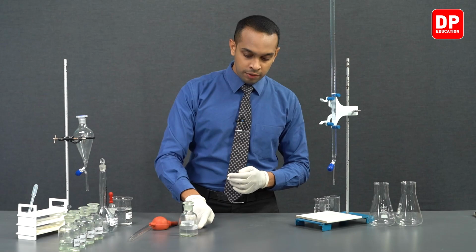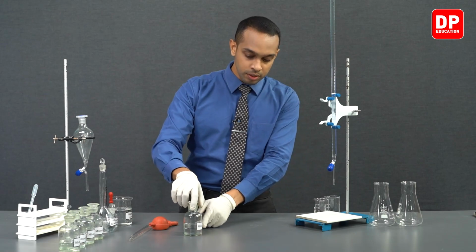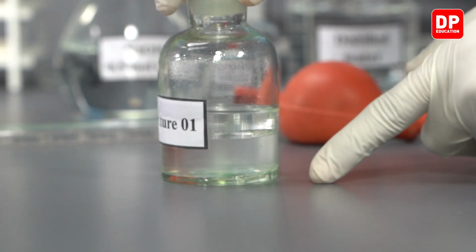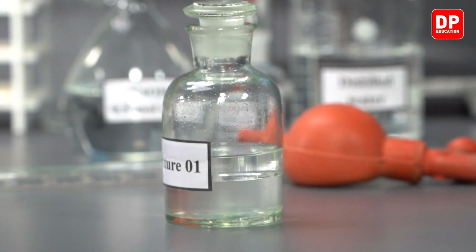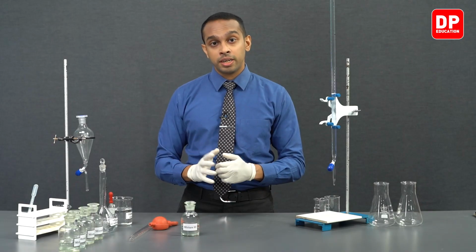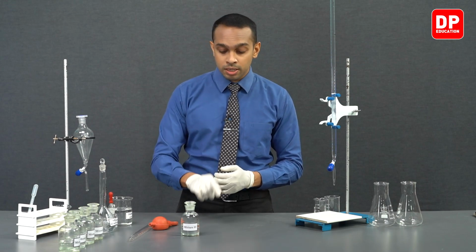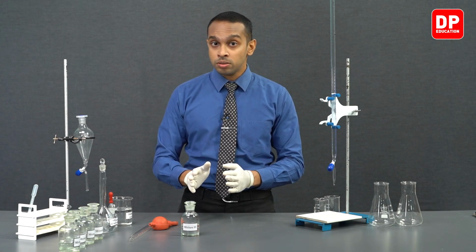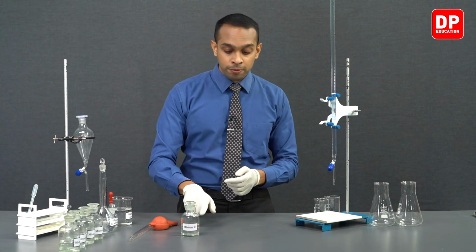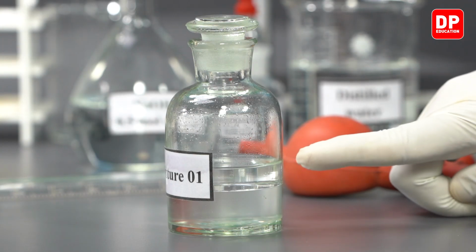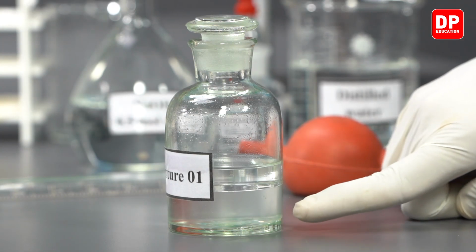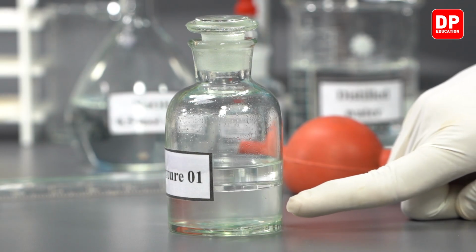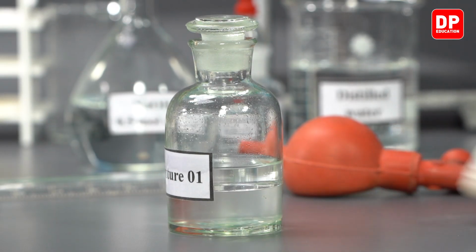You can see, if you take mixture 1, there are two layers that are separated. So now we need to find out the concentration of ethanoic acid in each layer. In order to do that, we need to withdraw 10 milliliters of the upper layer, which is our 1-butanol layer, and a 10 milliliter volume of the aqueous layer that is found at the bottom as well. So from the two layers, we need to withdraw 10 milliliters each.